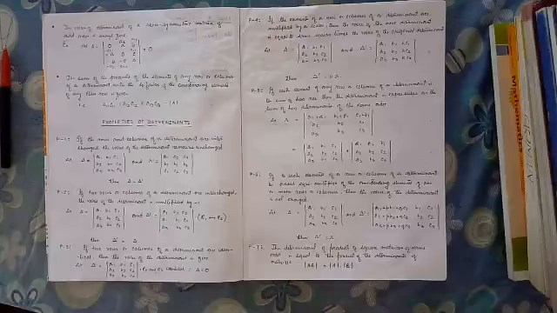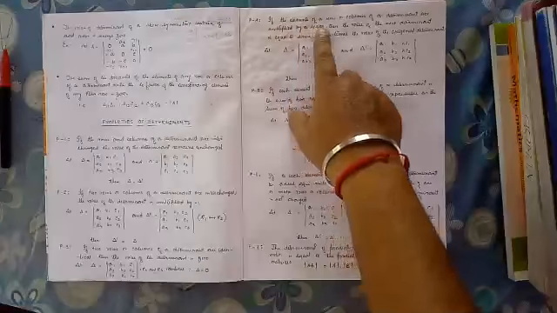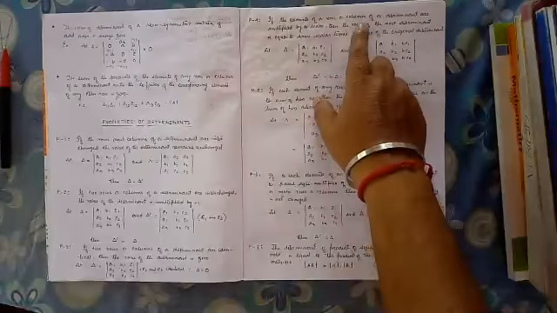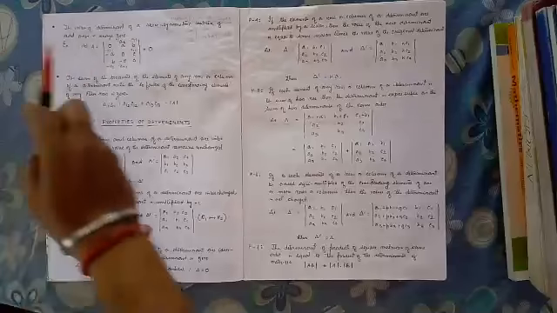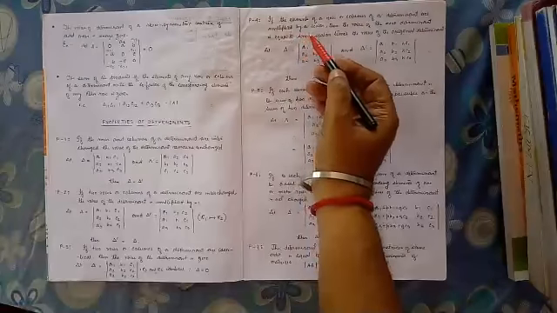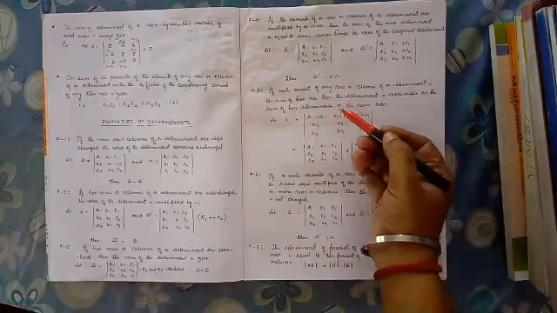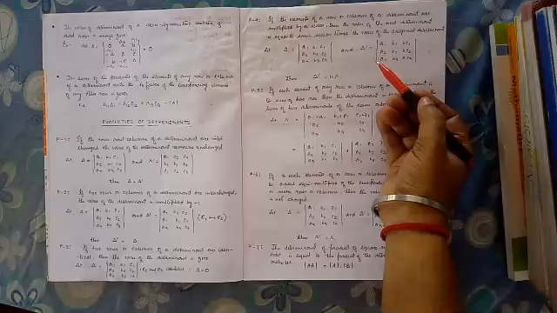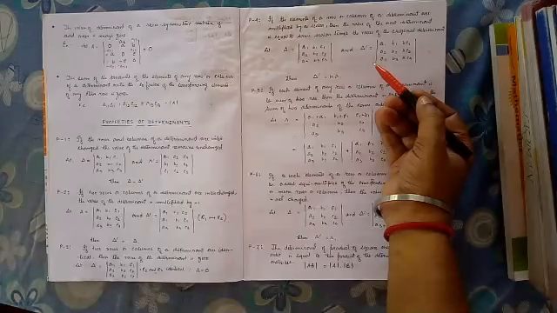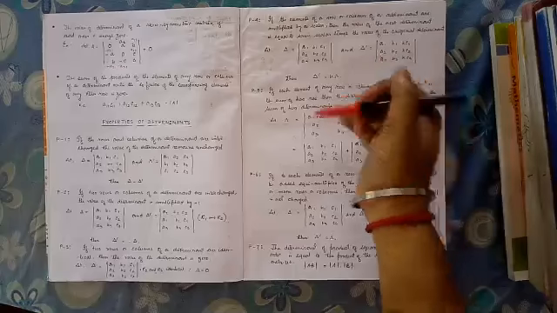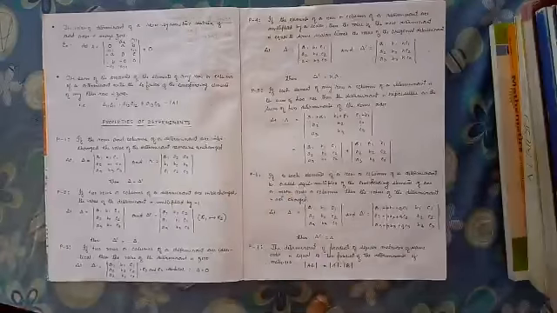Now property 4. If the elements of a row or column of a determinant are multiplied by a scalar, then the value of the new determinant is equal to the same scalar times the value of the original determinant. Suppose this is a determinant, these are the elements.